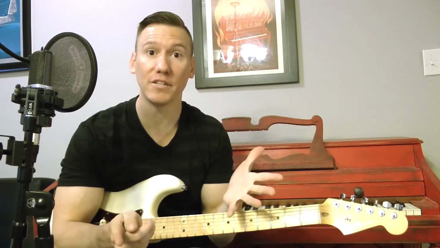The reason why some are major and some are minor is because they all share the same notes. So really, C, D minor, E minor, F, G, A minor, and B diminished all have either C, D, E, F, G, A, or B in them. We don't have any other notes outside of that inside of those chords.